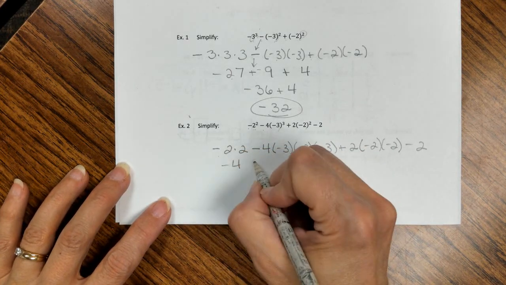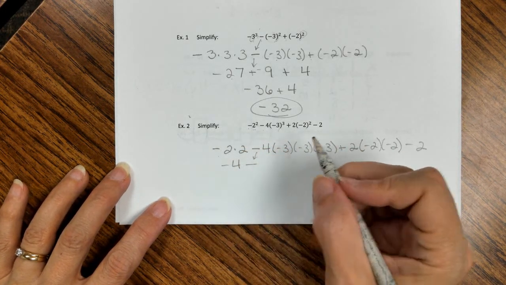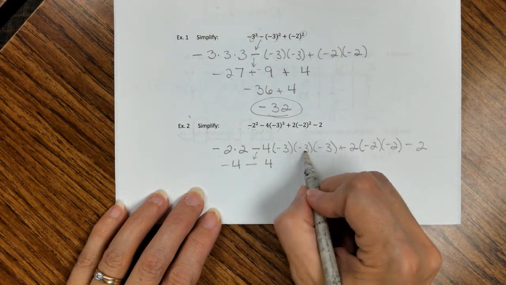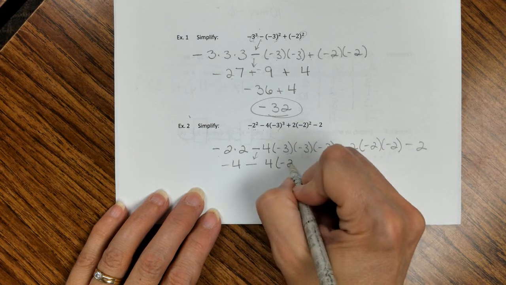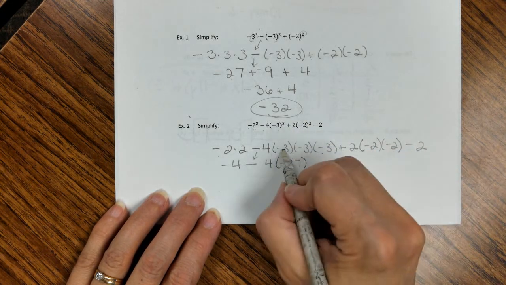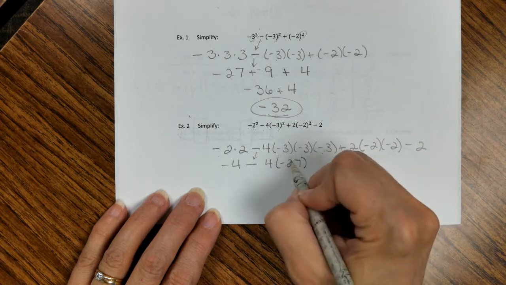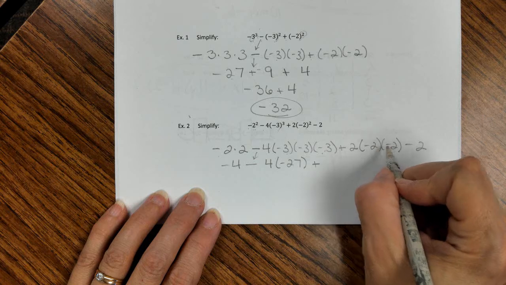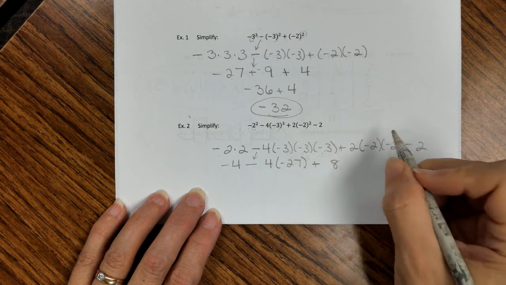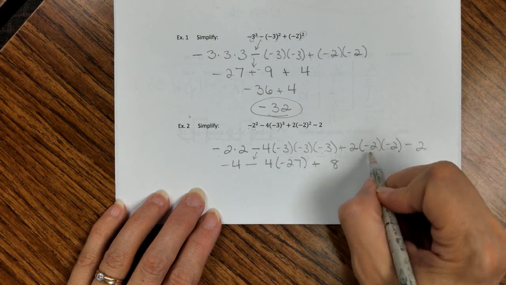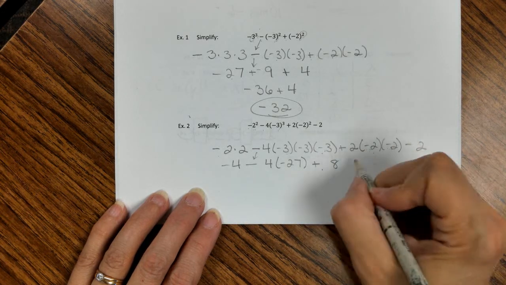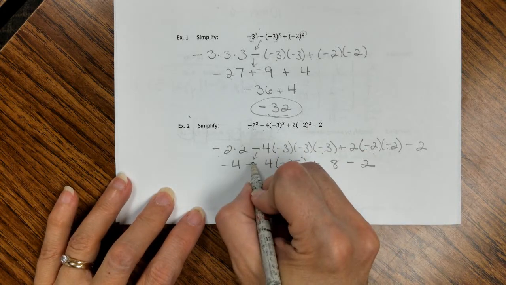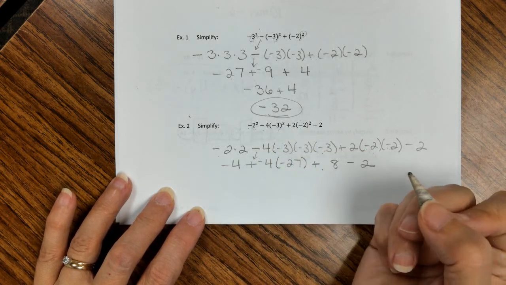This is negative 4 minus. Now, I think I'll leave the 4, and we have those. It's negative 27. It's an odd number of negatives here, so I know it's negative. And then here we have 2 times 2 times 2 is 8, and this is an even number of negatives, so this remains positive, and then minus 2. Minus is plus negative.